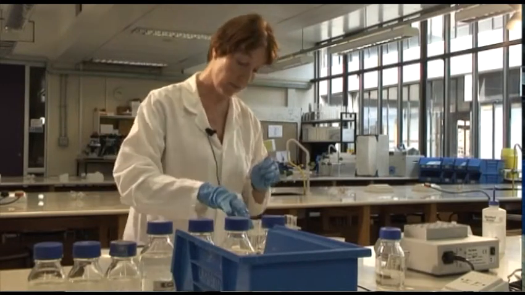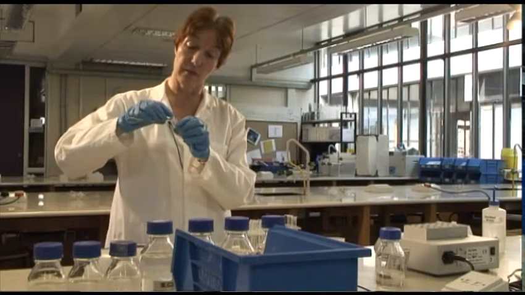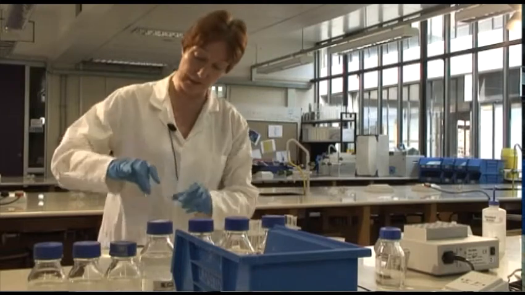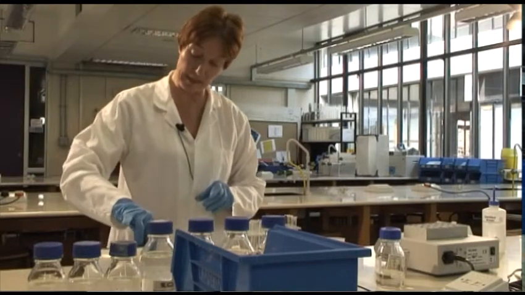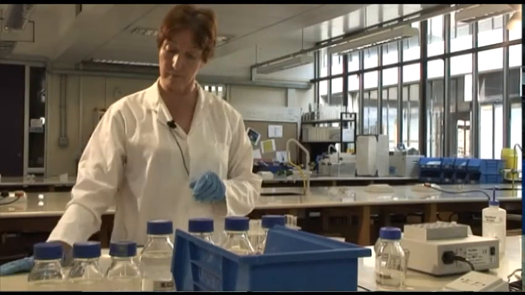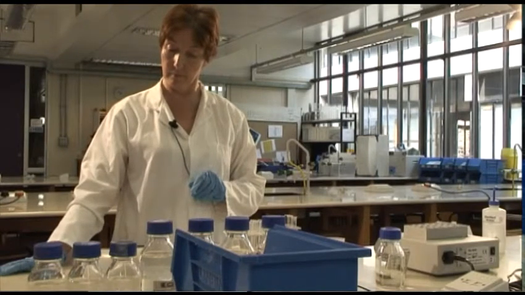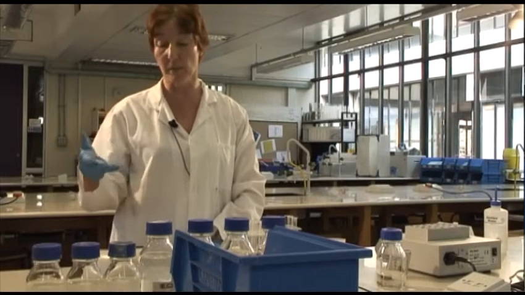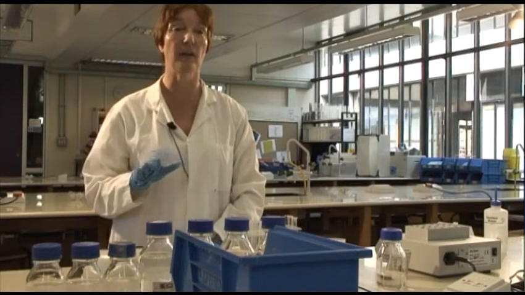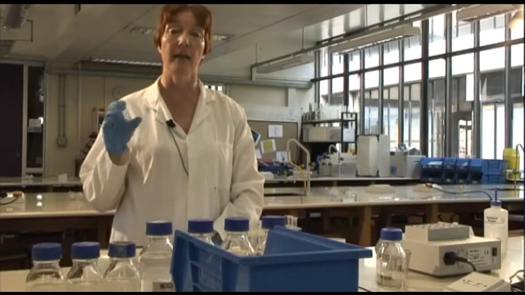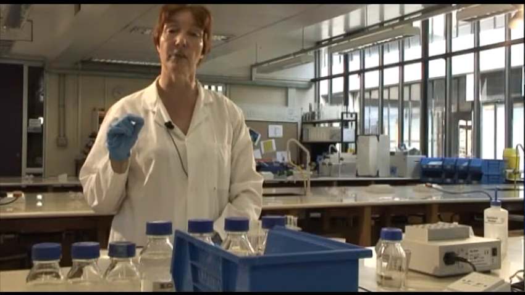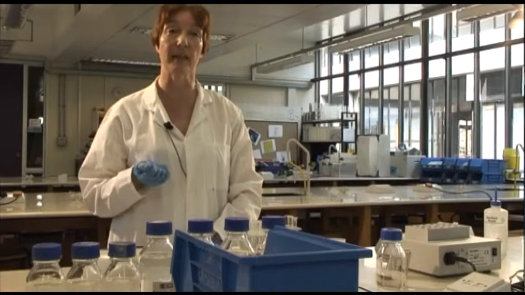So if I look at the highest, the most brightly colored one, if you like, and I can check the absorbance of that here. And you can see there that that's giving me an absorbance of 0.555. And what I'm going to do then is I'll measure all the others. Then I will take an average of my duplicates and I will plot the resulting values out on a graph, and we'll be able to see that in a moment.